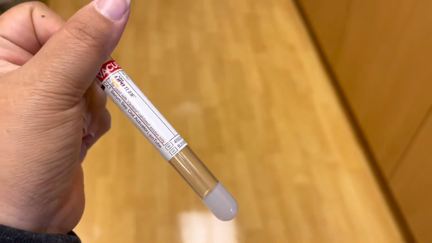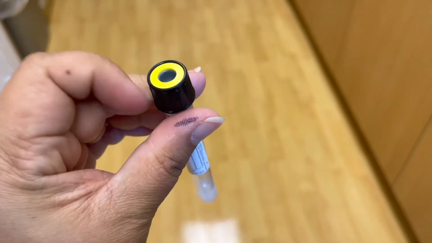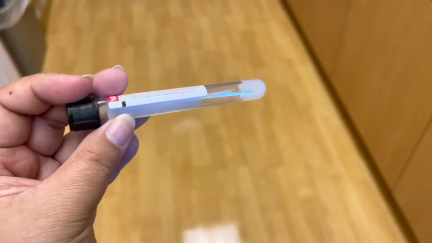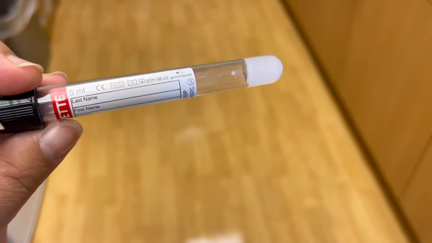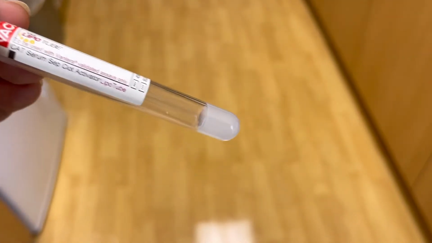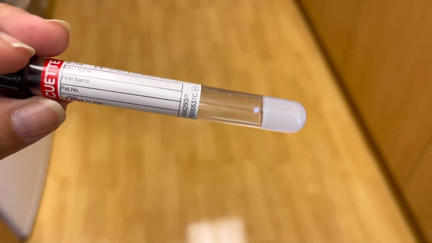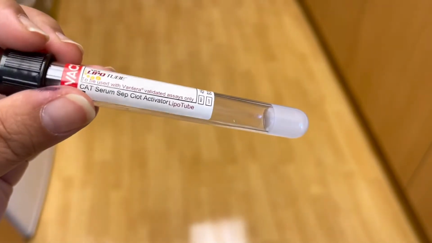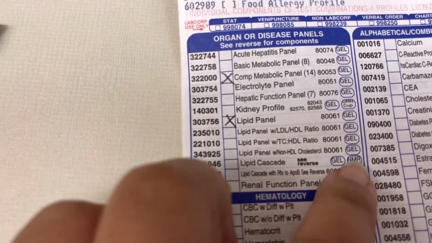So here's the NMR lipo tube. I call it the bumblebee tube because it's black and yellow. And this is a special kind of cholesterol test here. So there's this gel right here. And yeah, this is where NMR testing goes. So like I said, it'll tell you right here, NMR.